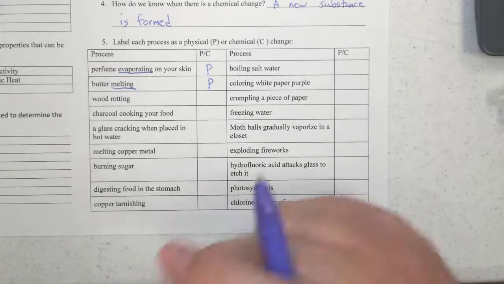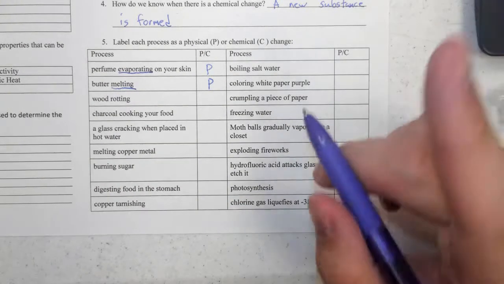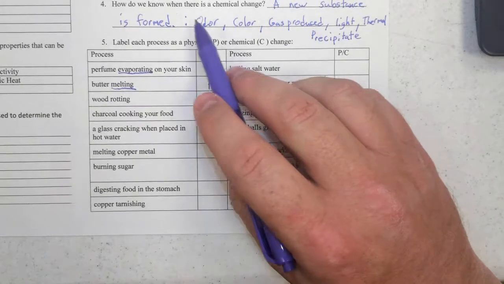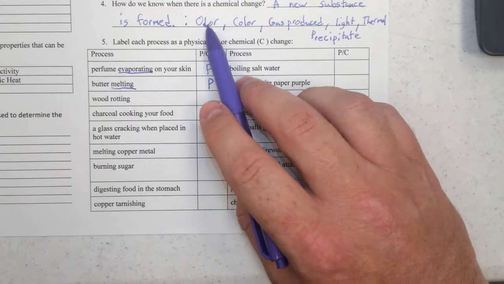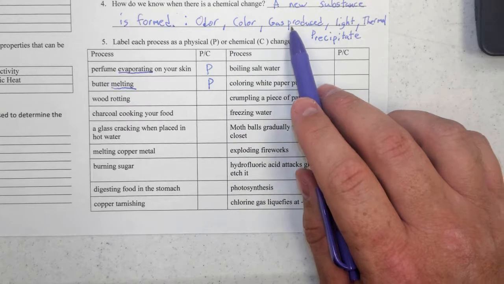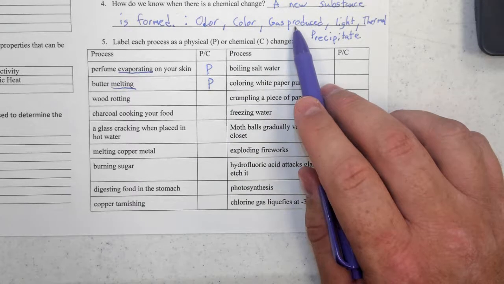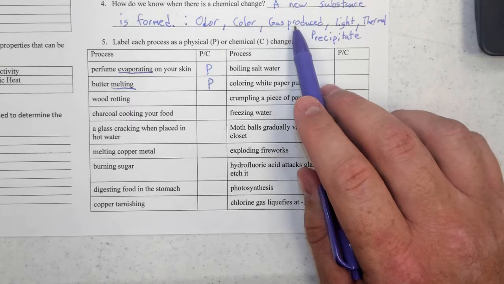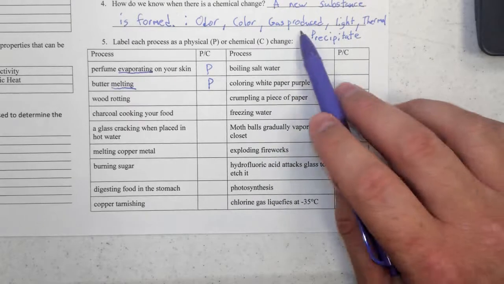Okay, well, for chemical changes, why don't we remember these six changes to think that they're possible. So I've gone ahead and listed those six changes. A change in odor can indicate a chemical change. A change in color. Gas produced, again, we need to be careful because if I boil water, we do see a gas, but that is a phase change and not a product of gas.